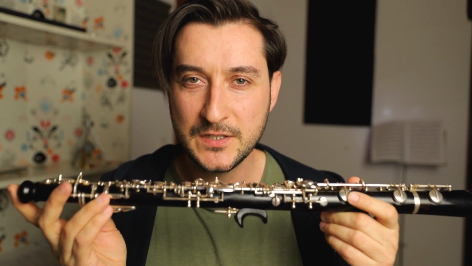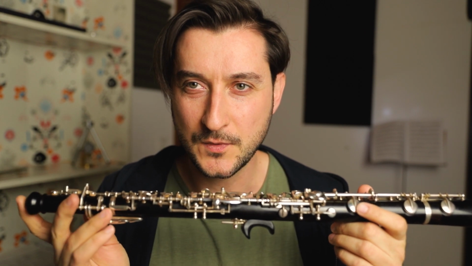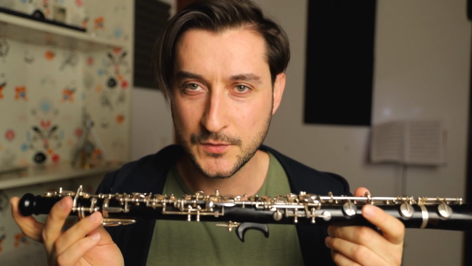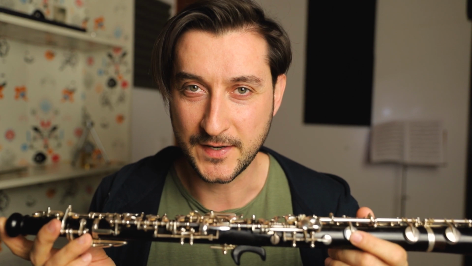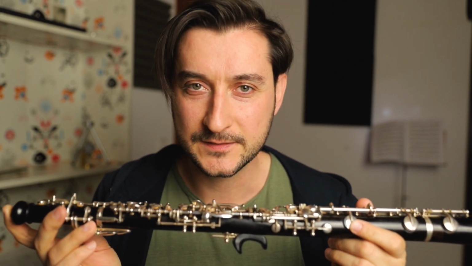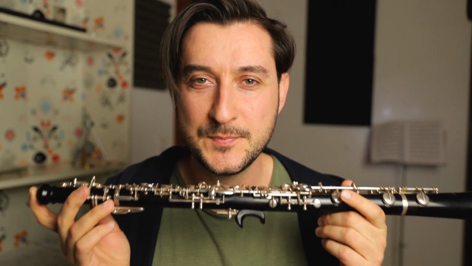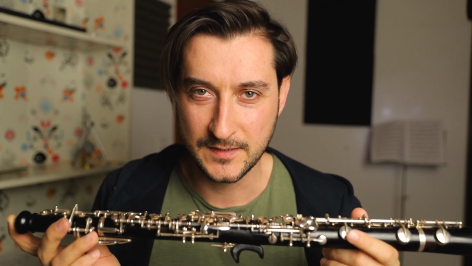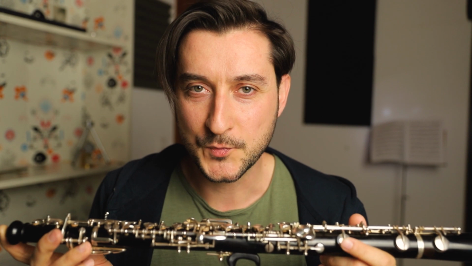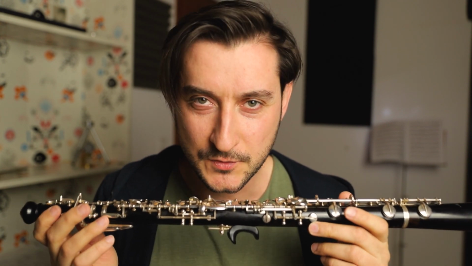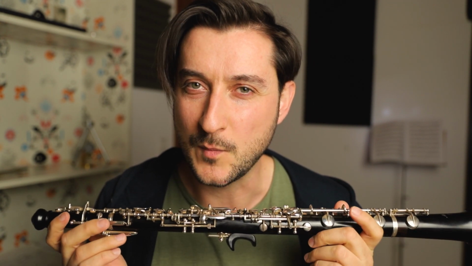So what happens if we reduce the amount? We want to do a decrescendo. We reduce the amount of air, and if we don't compensate with speed and intensity, then the note will just stop working. So in order to compensate for that, we actually need even more speed and even more intensity.